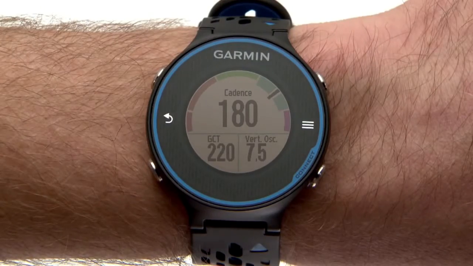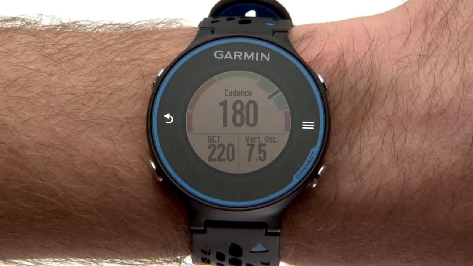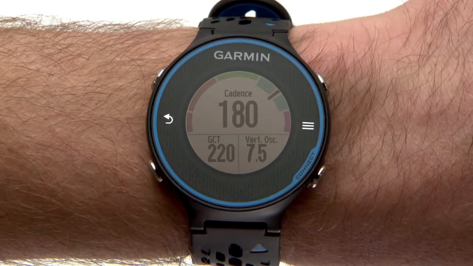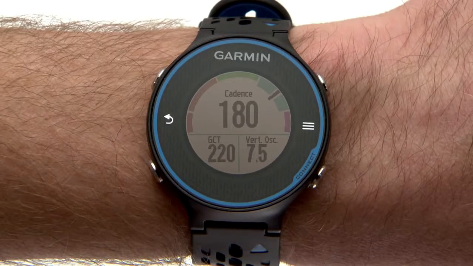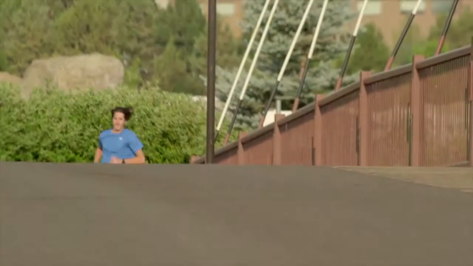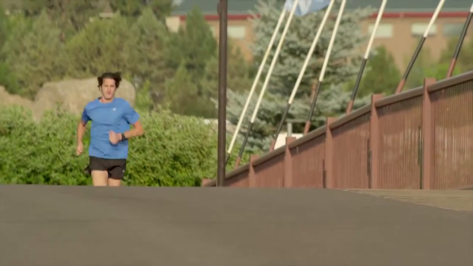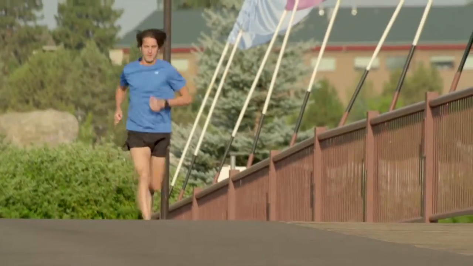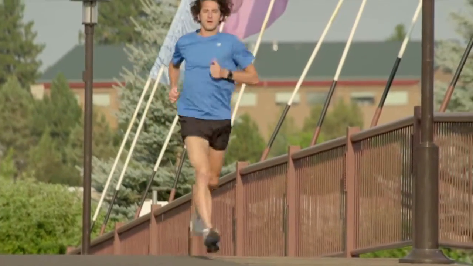If you previously used a Garmin watch and a footpod, keep in mind that it calculated cadence by counting every other step, while the cadence metric on Forerunner 620 includes every step, so the values will be double. With the 620, cadence comes from the accelerometer in the HRM Run monitor, so you don't need a separate footpod for cadence.